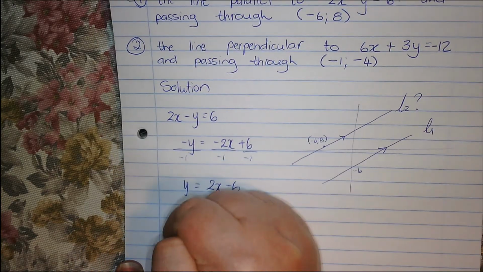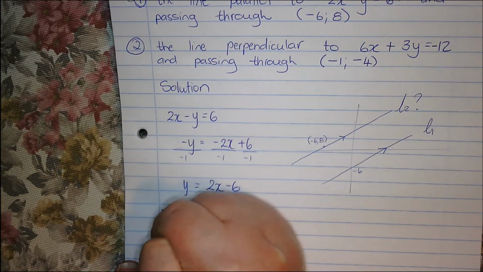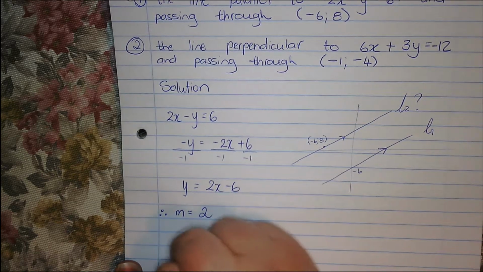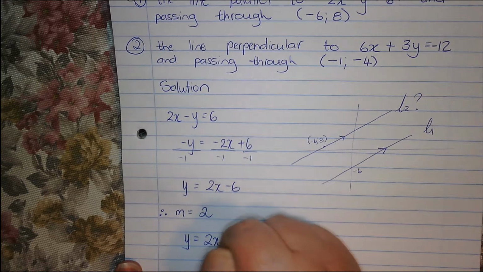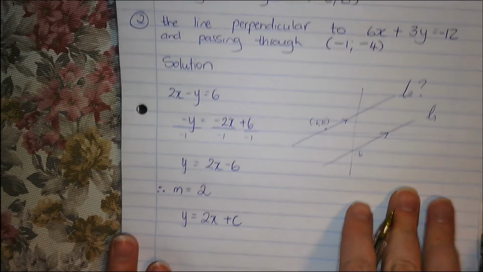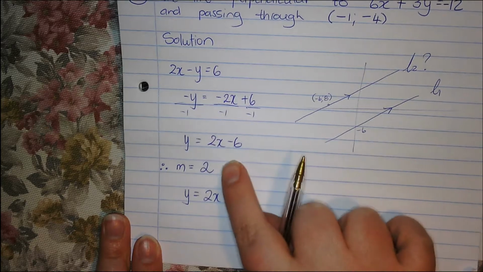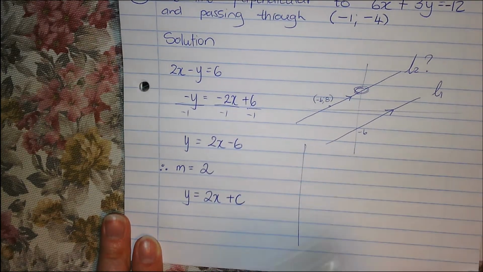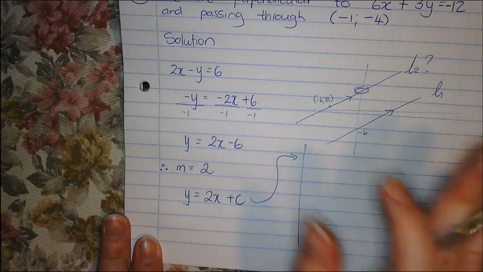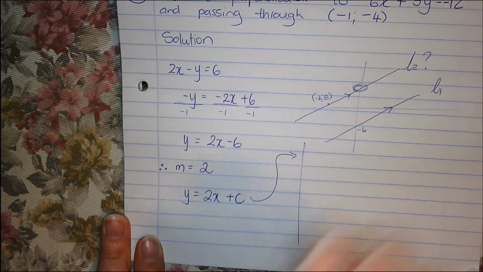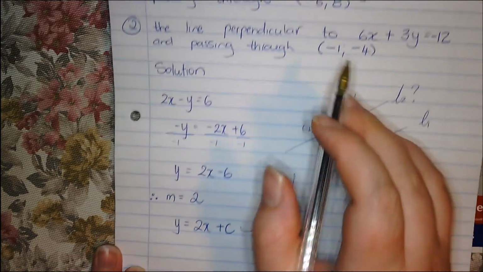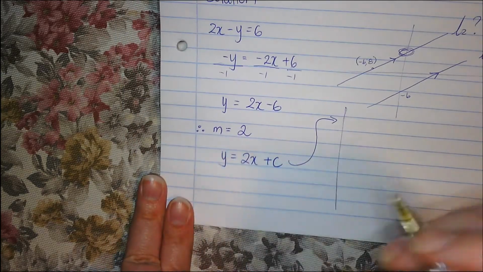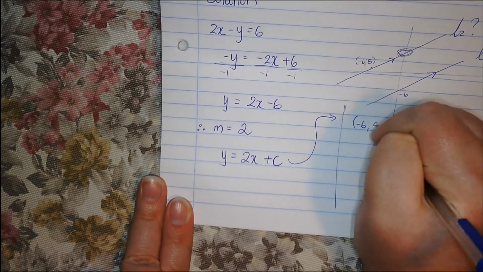Okay, so the gradients will be the same because they're parallel. So now I'm going to say y equal to 2x plus c because it's a different line that we're looking for. It's not negative 6. We're looking for this c value over here now. Okay, and I'm going to continue here. You're not allowed to do that in a test. And I'm going to substitute in the point that they gave me. They say it goes through negative 6 and 8.